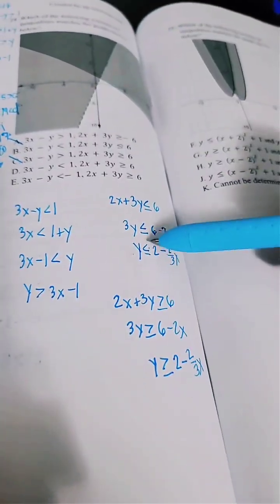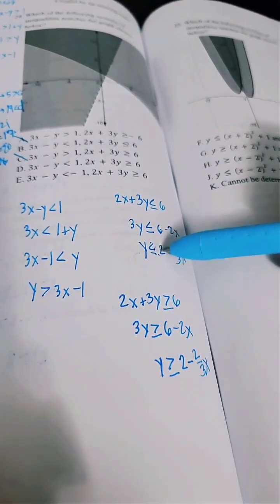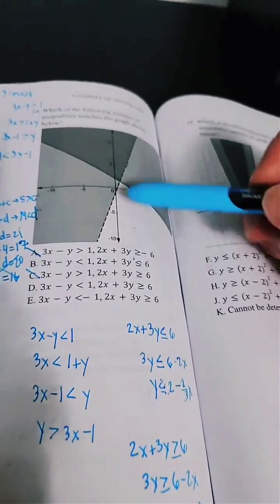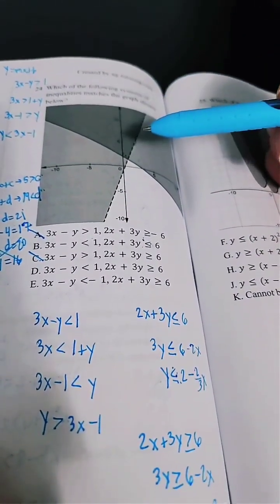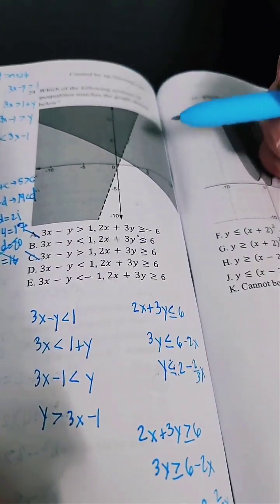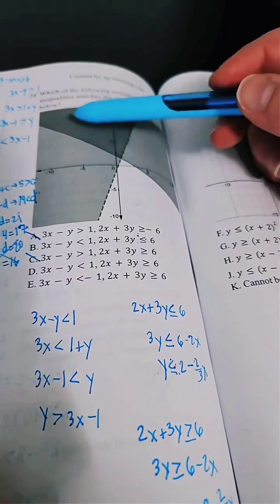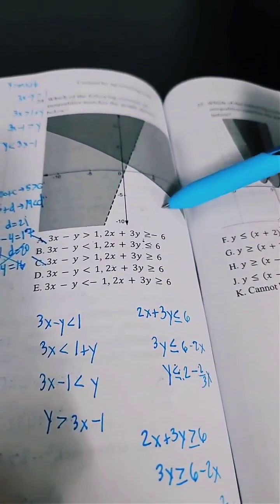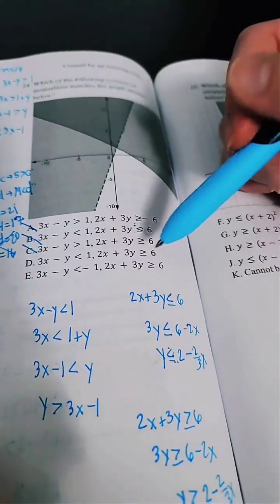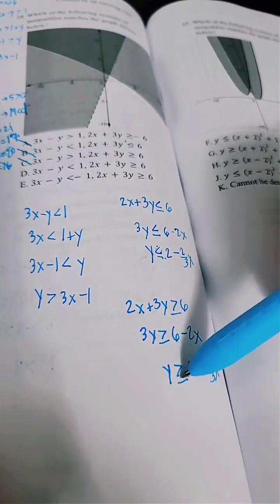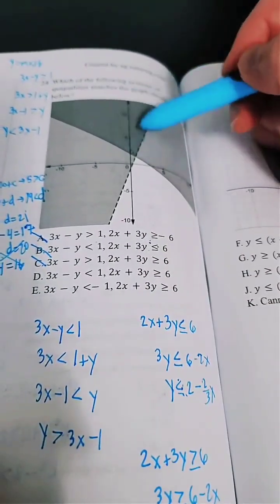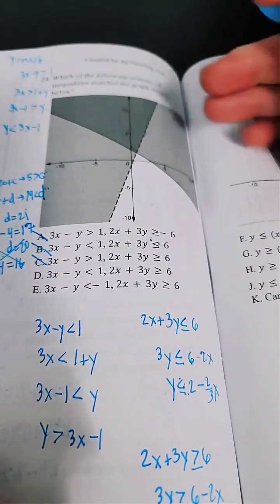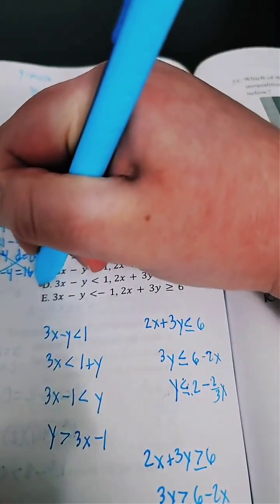Now let's talk about the shading. So y has to be less than or equal to the line for the answer choice B. So that means they would have to shade below the line for answer choice B. So if we look up here, that's not what they're doing. They're not shading below that solid line, so it can't be that one. But for D, if we look at what D says, it says that they're shading above because y is greater than or equal to. So they have to be shading above that solid line, which they do, that works. So it would have to be D right there.